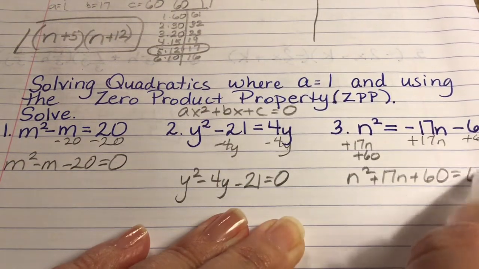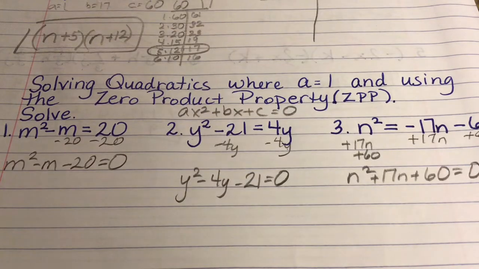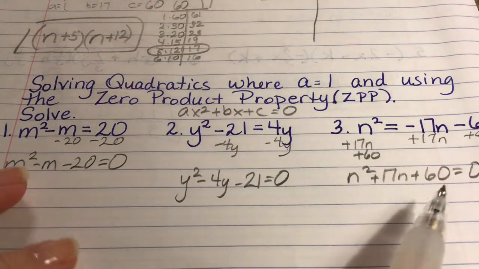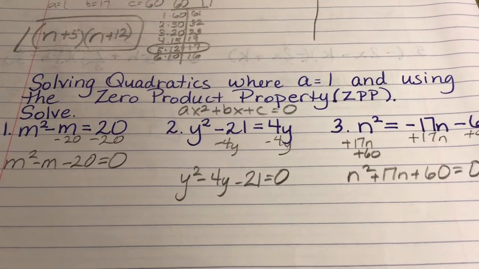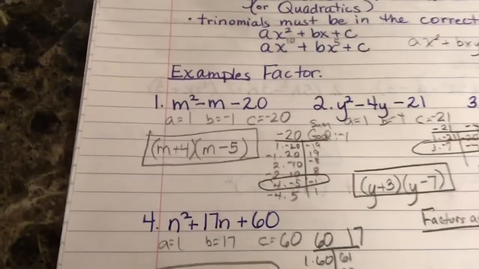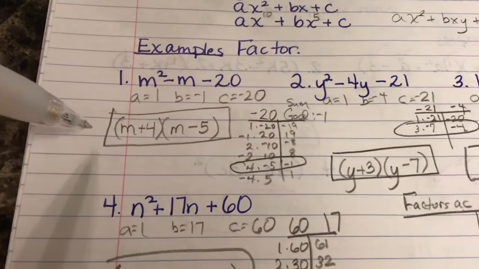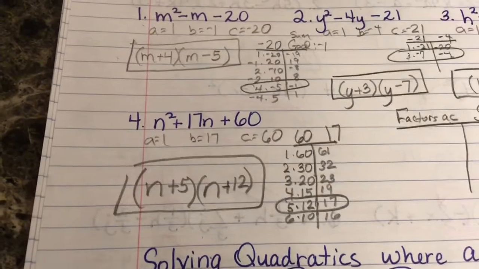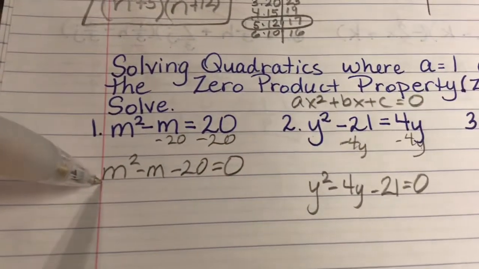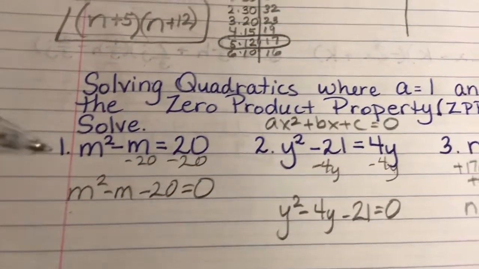Now, if you watched my other video about factoring trinomials where a is 1, hopefully these look familiar. I'll show you, it's on the same page, because I'm going to use those. I'm not going to go through the whole factoring process. Here's my first one, m squared minus m minus 20. So there's the problem at the bottom, so I'm going to use that in just a moment.